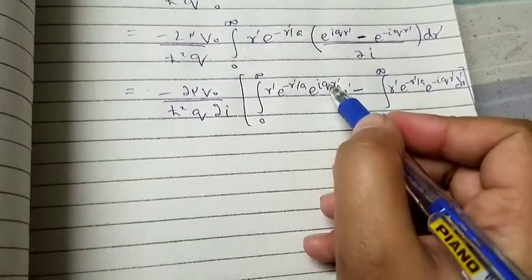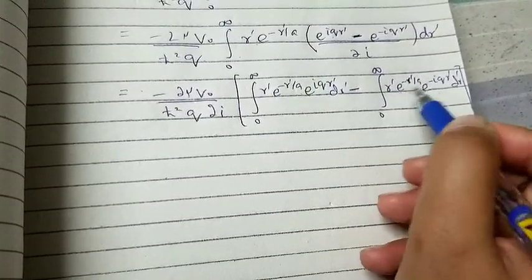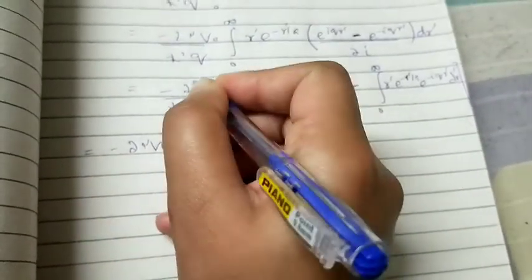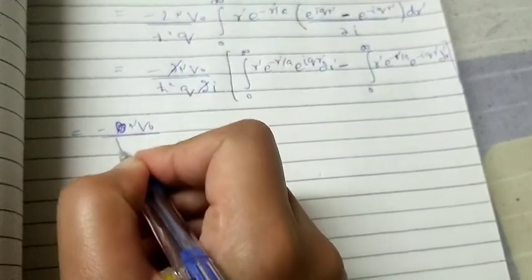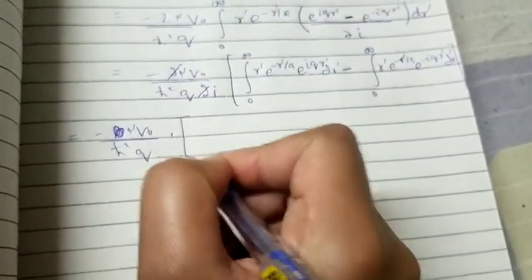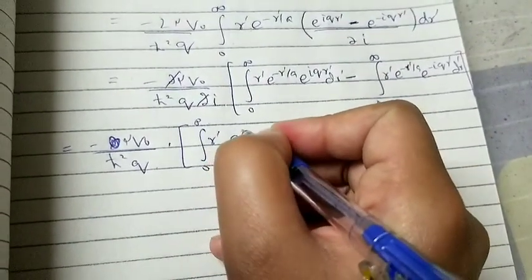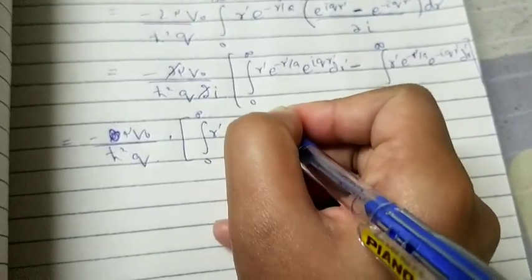Before we do this, we need to add these exponents together because the bases are the same, so we can further make it easy for us. 2 and 2 get cancelled out, so this is minus mu v naught h cut square q. So the powers will add. I'm taking minus r prime common.